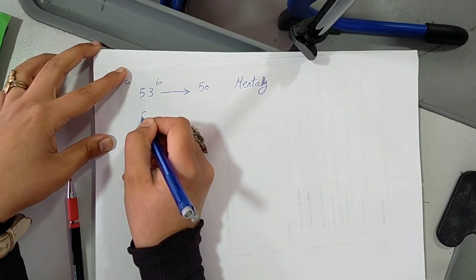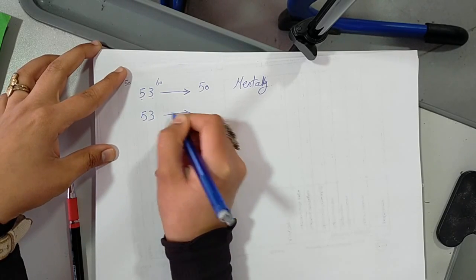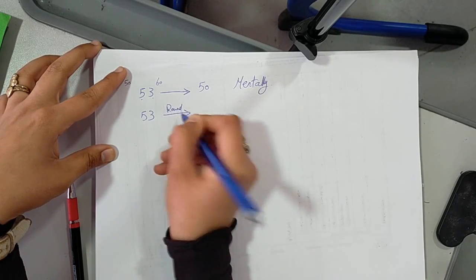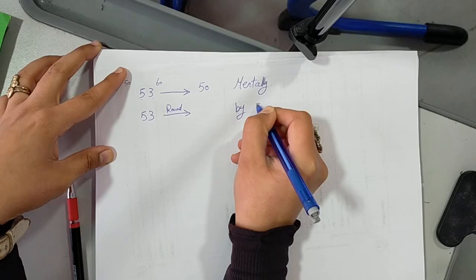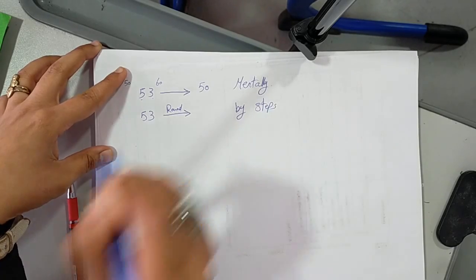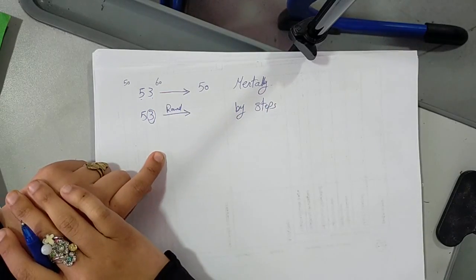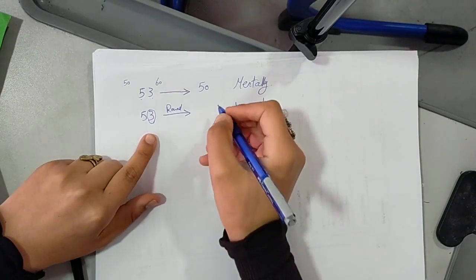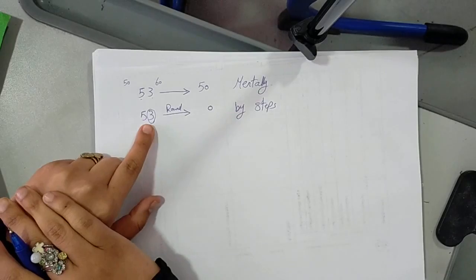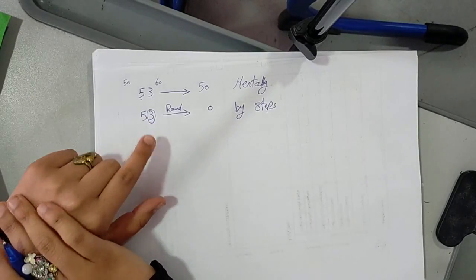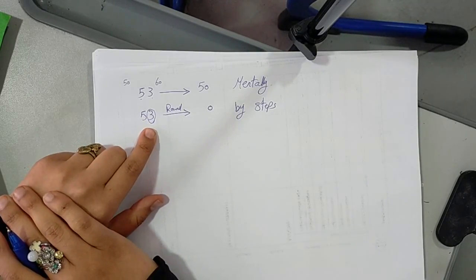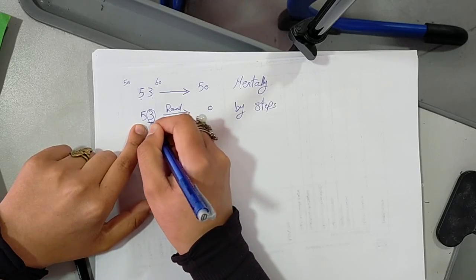Okay? 53, round by steps. The first step, circle around ones. Circle around what? Ones. Excellent. I write 0 instead of 3. Okay? Then look at ones.